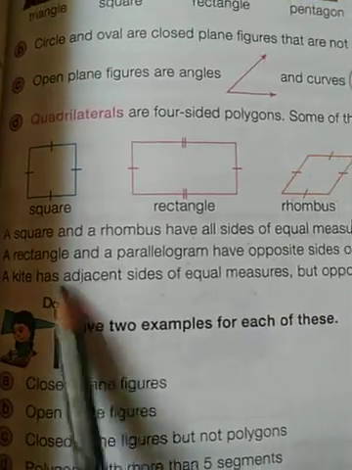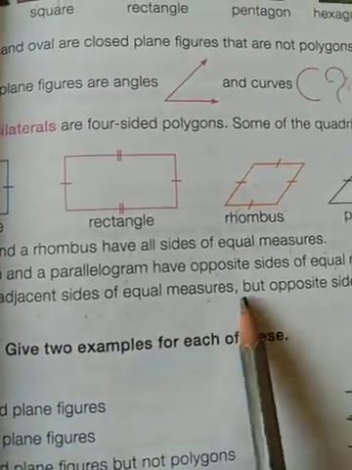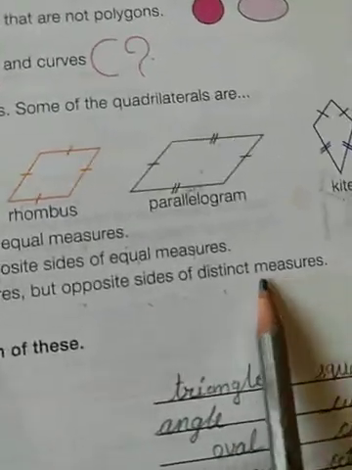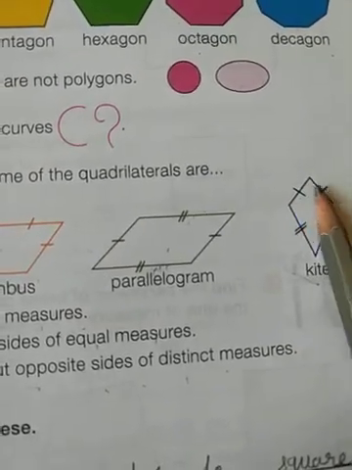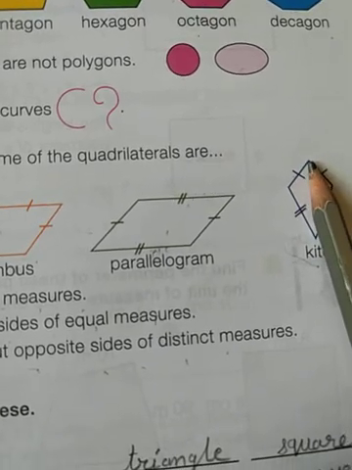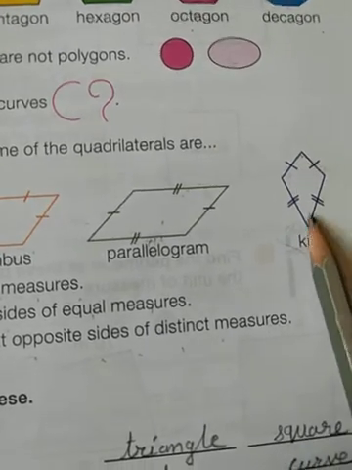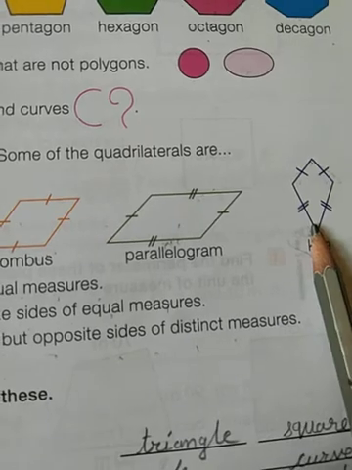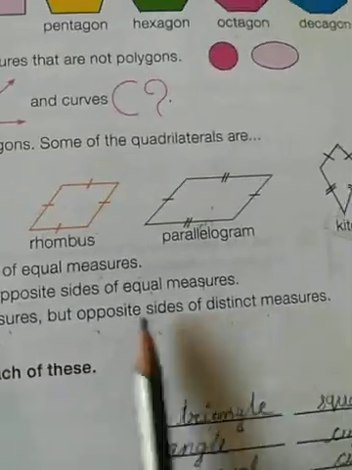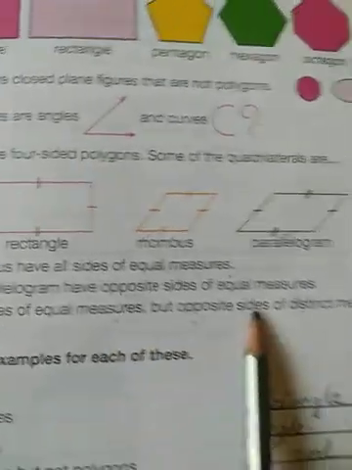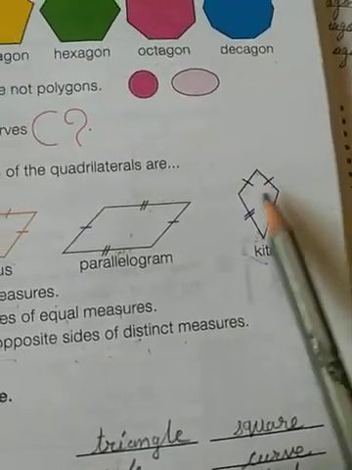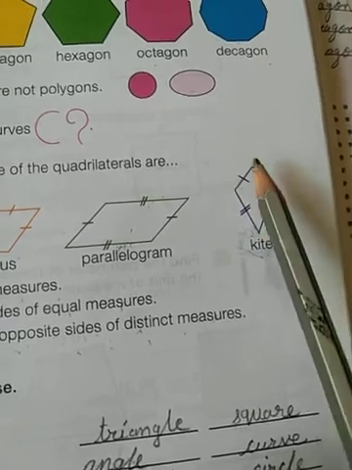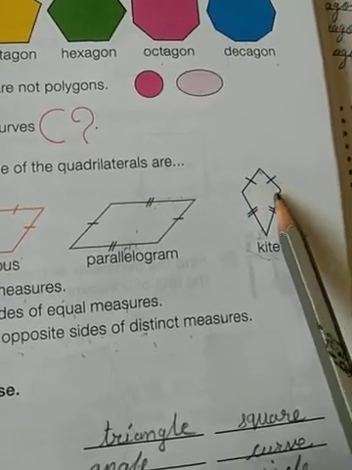Next, a kite has adjacent sides of equal measure but opposite sides of distinct measures. Here the adjacent sides are equal, meaning that from this point, these two sides are adjacent to each other. These adjacent sides are equal. That's why the kite has adjacent sides of equal measure but opposite sides of distinct measures. These are opposite sides, opposite points to each other, and only the adjacent sides are equal.